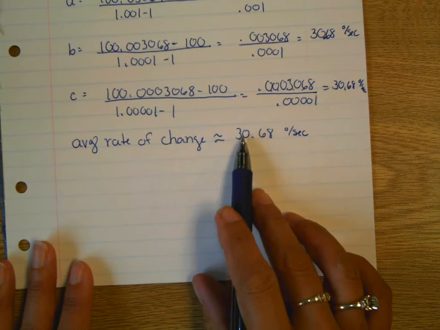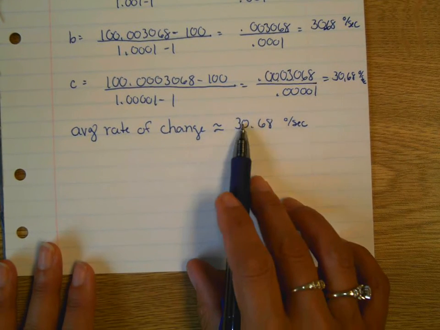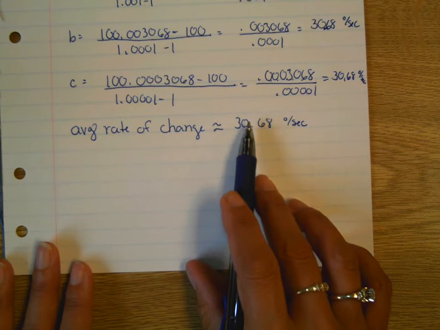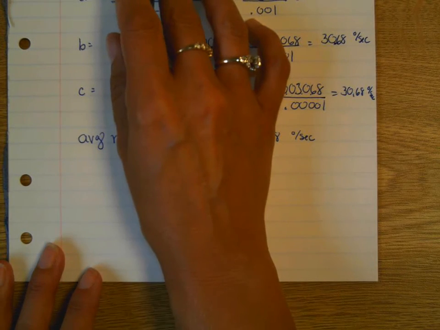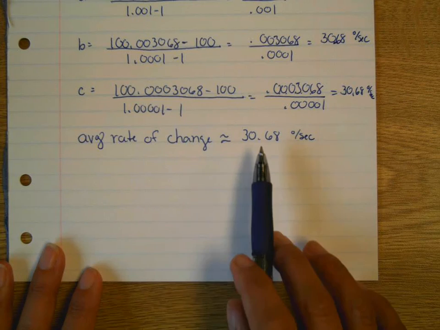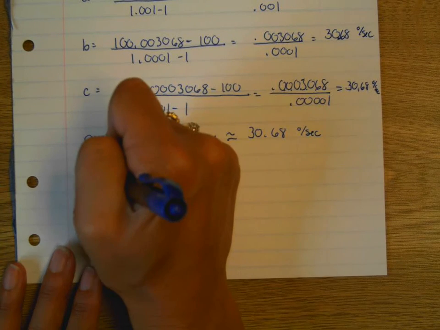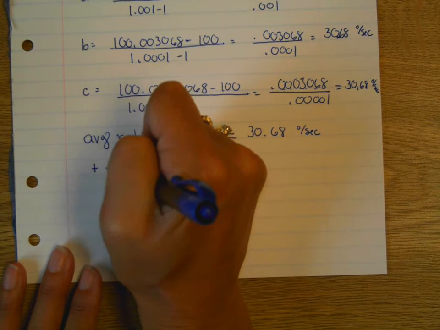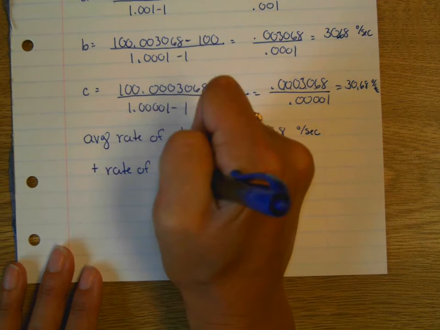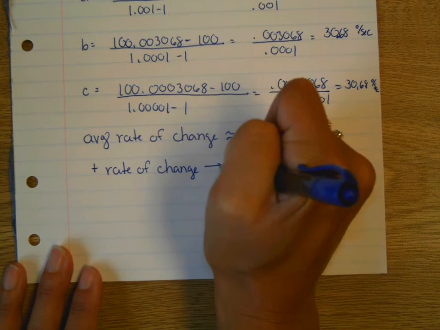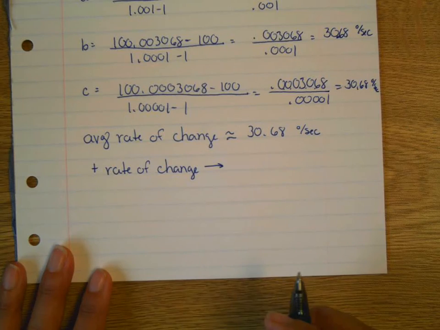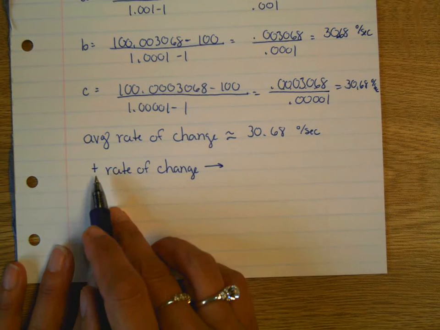Now, because this is a positive value, a positive rate of change, what that means is our independent variable is increasing. So positive rate of change means that the independent variable is increasing.